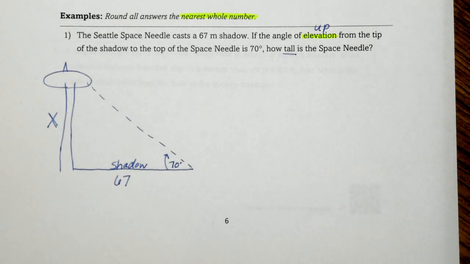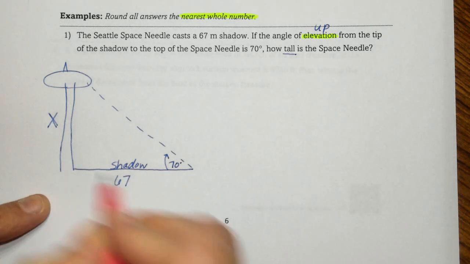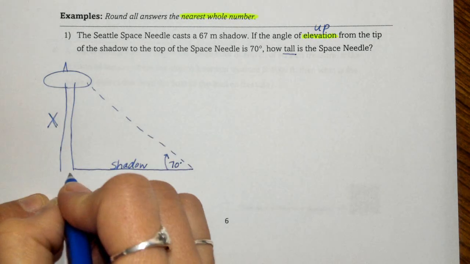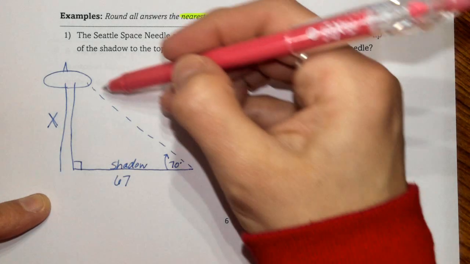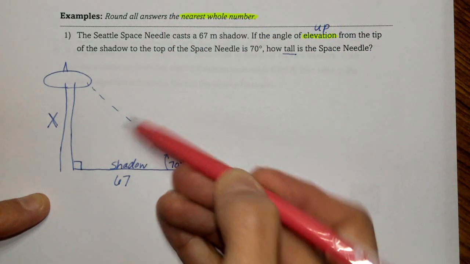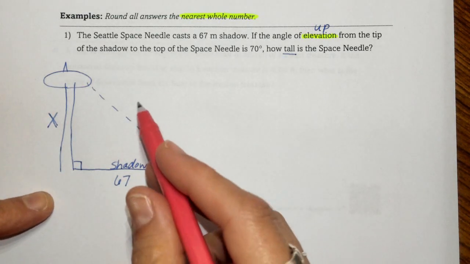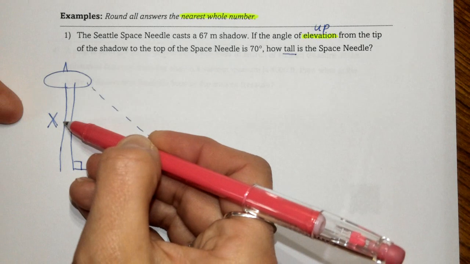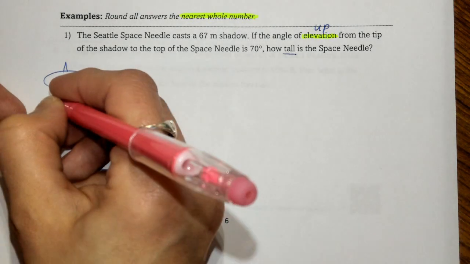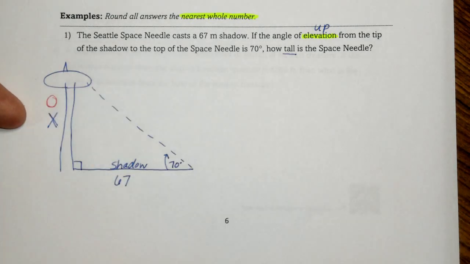Okay? So now we take a look at, all right, what sides do we have? So we can look at our SOHCAHTOA. We're using sine, cosine, or tangent. And here, knowing that our building and our shadow will always be the 90-degree angle, this line of sight right here, going upward, is going to end up being the hypotenuse. So across from the angle of elevation is going to be our opposite side.